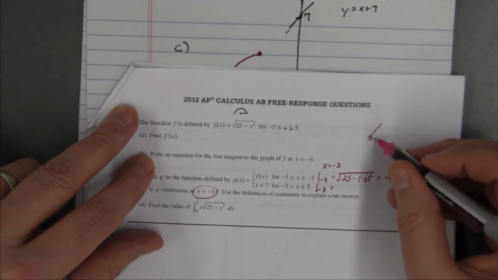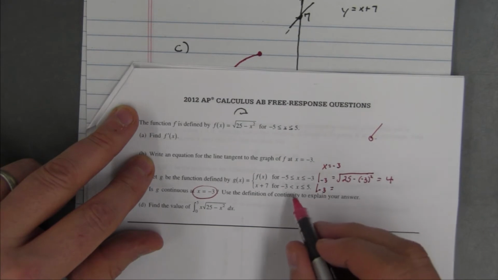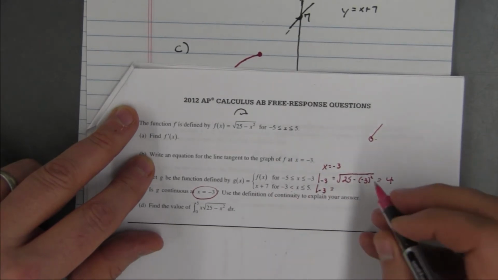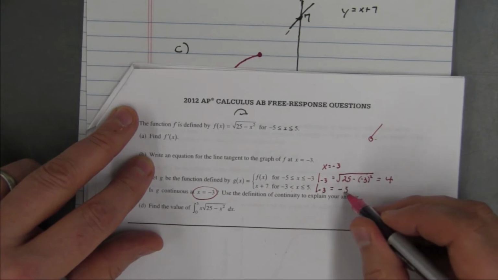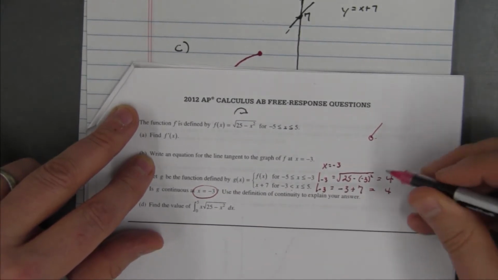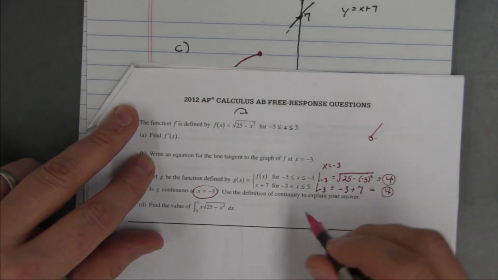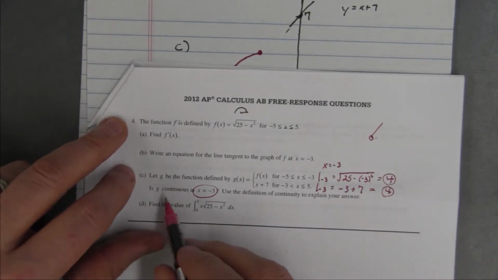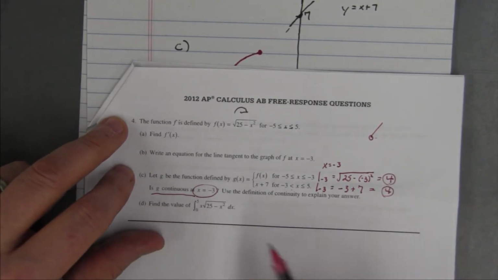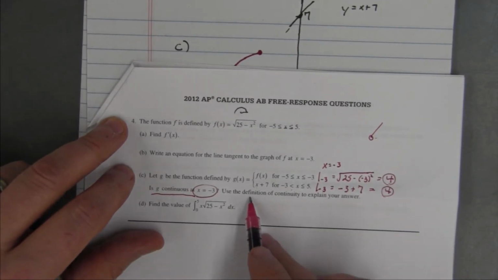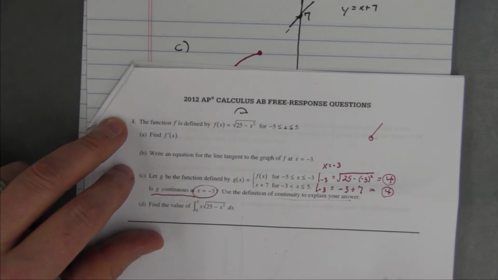So to find out where this hole is, I go ahead and plug the -3 in, even though it's excluded from the domain. I'm going to plug that in for the x, so that's -3 plus 7, and oh, that's also 4. Now look, as soon as I notice that these two parts of the function have values that are both 4, I already know the answer to this question. G is continuous. I can already say that. I might even get a point just for saying that. But most likely I'm going to need more in order to get all the points.